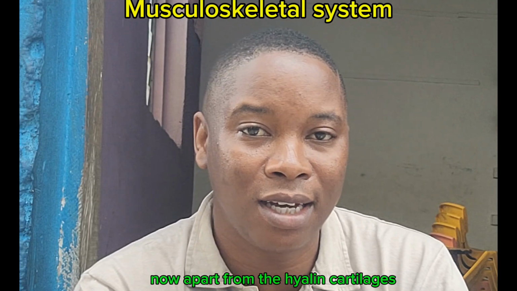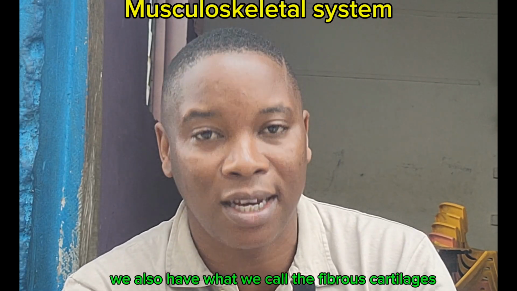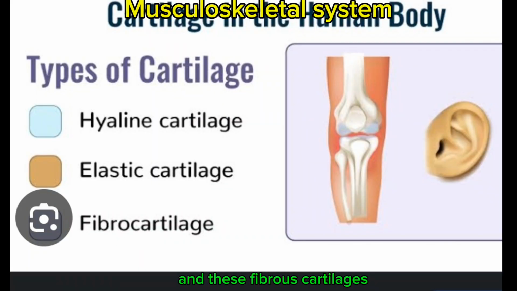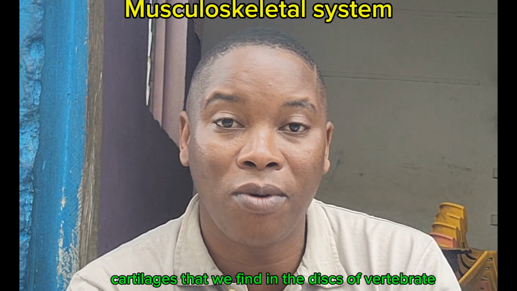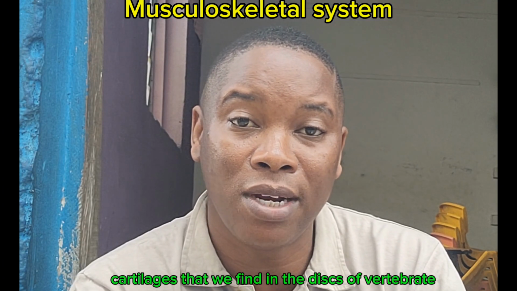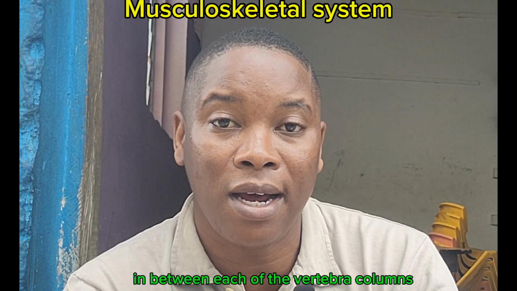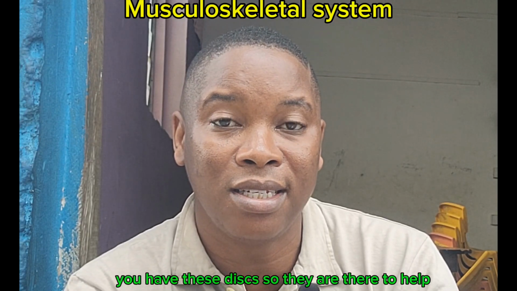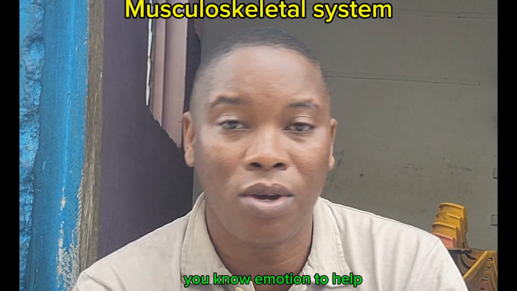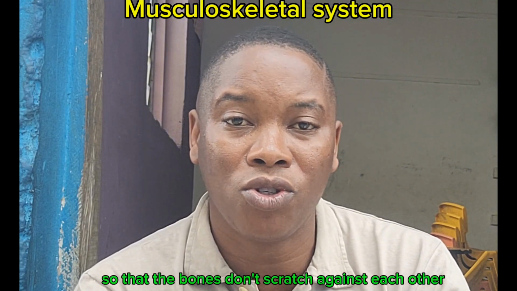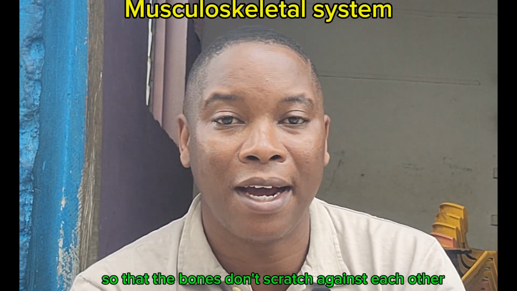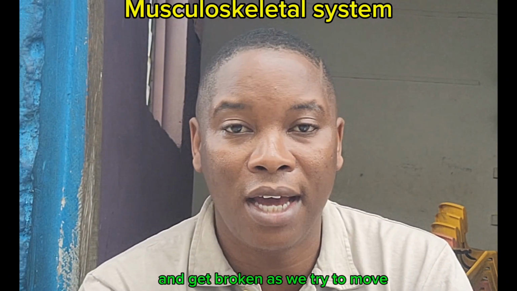Now, apart from the hyaline cartilages, we also have the fibrous cartilages. These fibrous cartilages are strong cartilages that we find in the discs of vertebrae. So in between each of the vertebrae in the vertebral column, you have these discs. They are there to help in motion, so that the bones don't scratch against each other and get broken as we try to move.